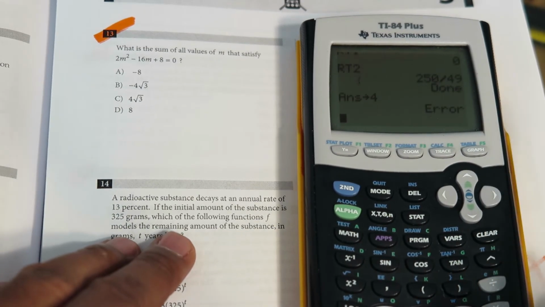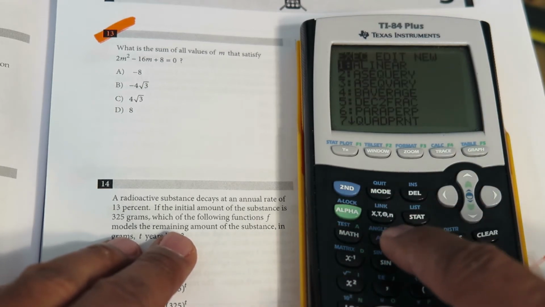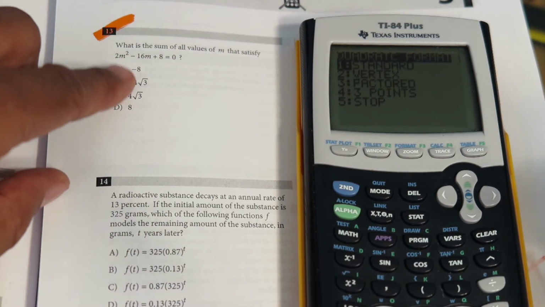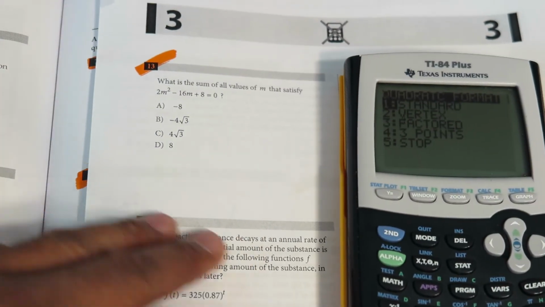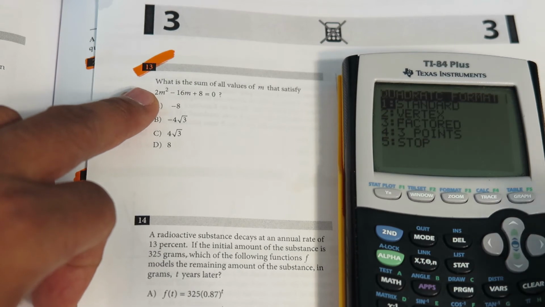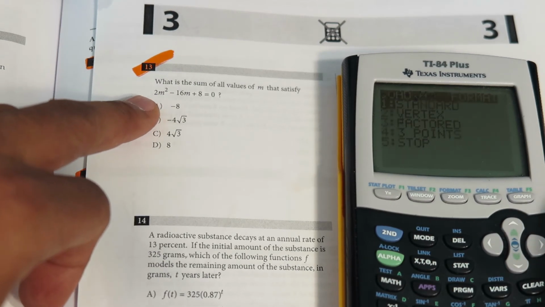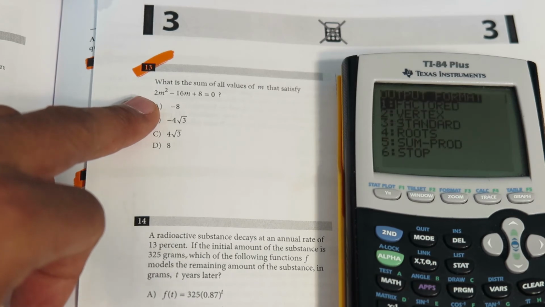All right, so let's look at this one. Oops, let's quit. I went to the wrong thing. I want program, and then I want quadratic. Okay, so now this question says, what is the sum of all the values of m that satisfy this equation? They're basically asking for the sum of the roots. So we're going to put in the standard form. It's going to be 2, a negative 16, and then a plus 8, and we want option 5.